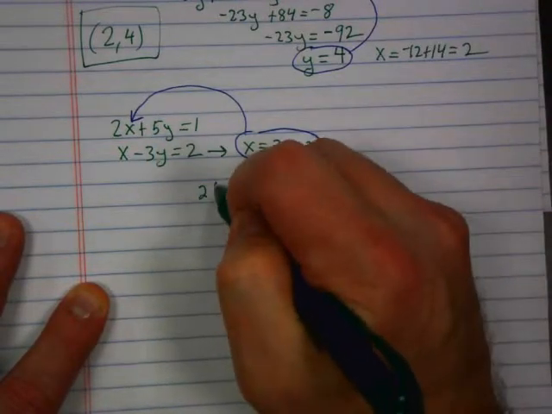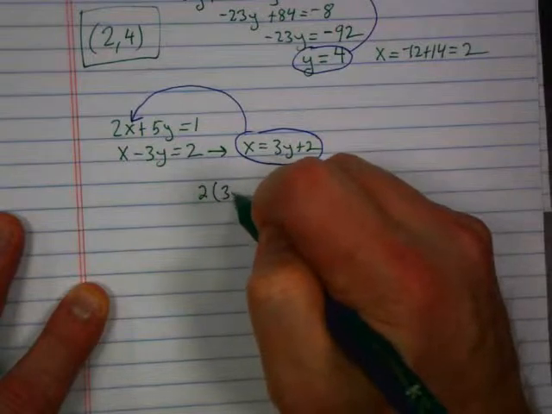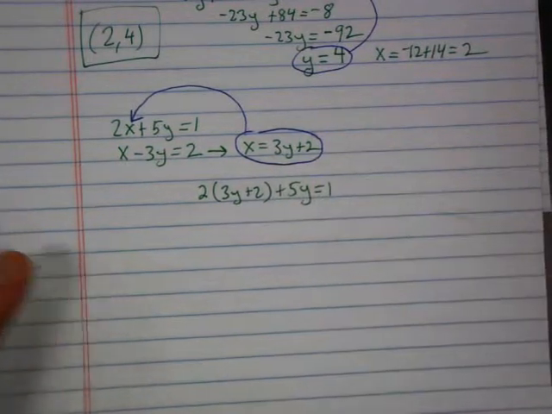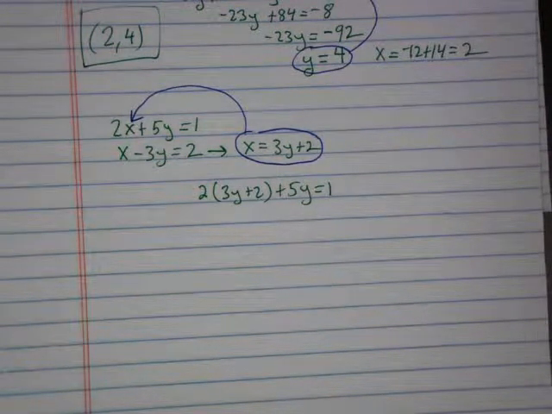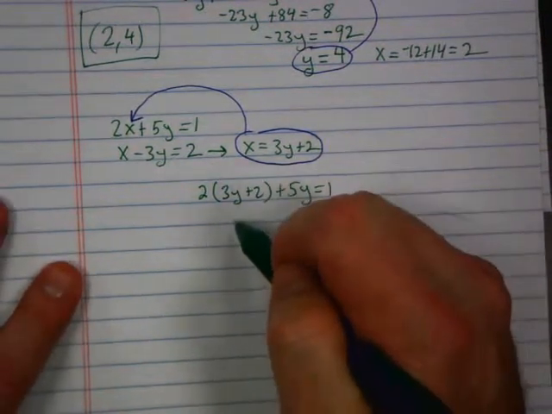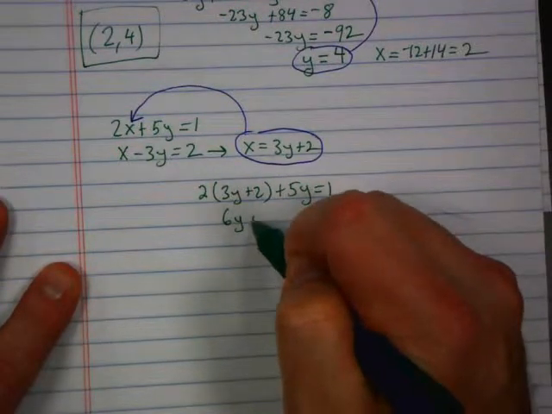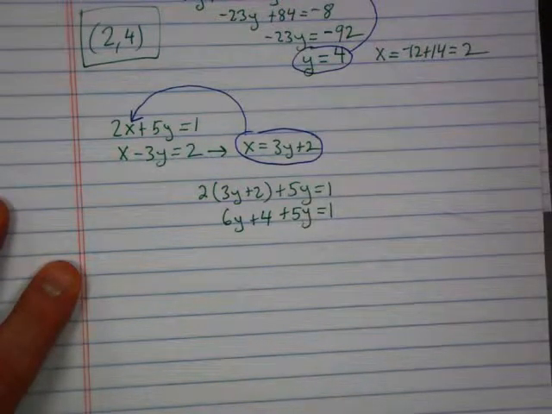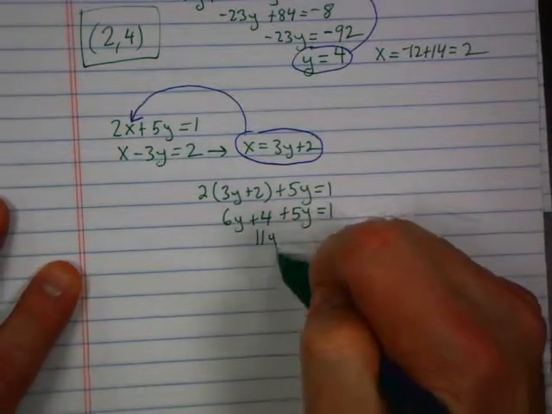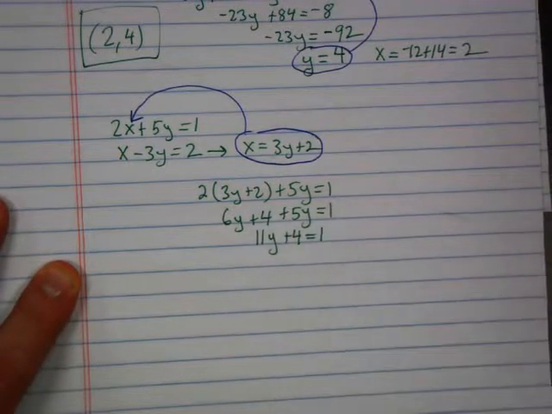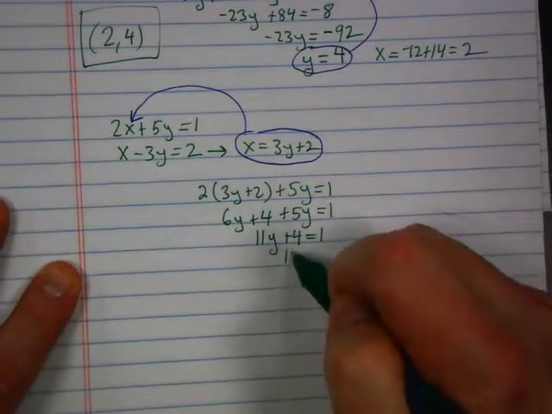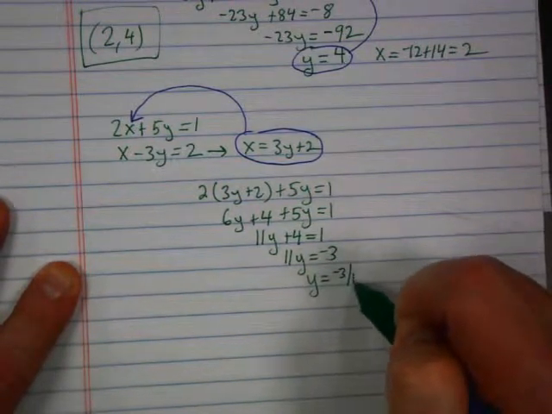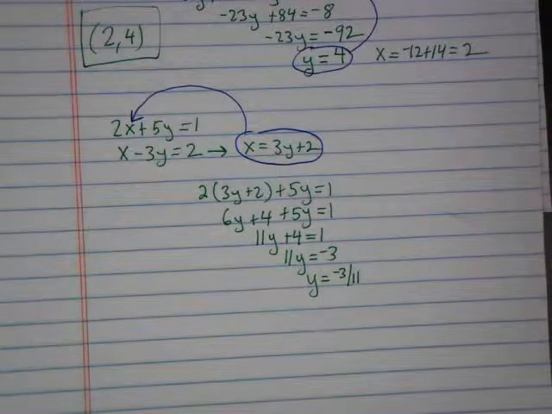I'm going to have 2 times 3y plus 2, plus 5y is 1. I distribute, I clean it up. 6y plus 4 plus 5y is 1. 6y and 5y makes 11y plus 4 is 1. I subtract the 4. 11y is negative 3. y is negative 3 over 11. Not a nice answer. That can happen.